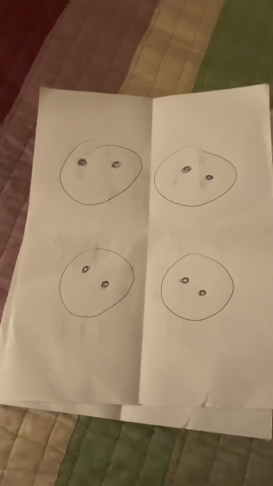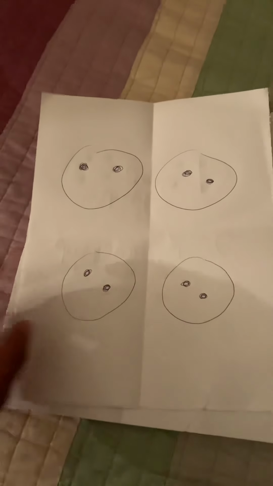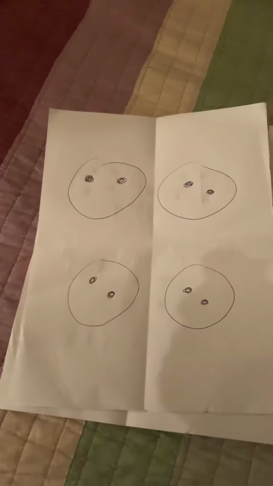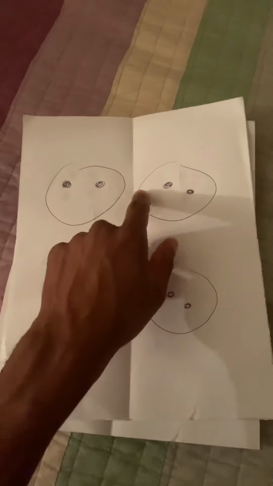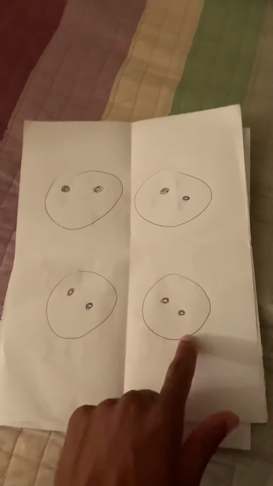What you see is 1, 2, 3, 4 large circles. So there are 4 equal groups because each group has the same amount in each. There are 2 in each group. And if you count 1, 2, 3, 4, 5, 6, 7, 8, there are 8 total dots.